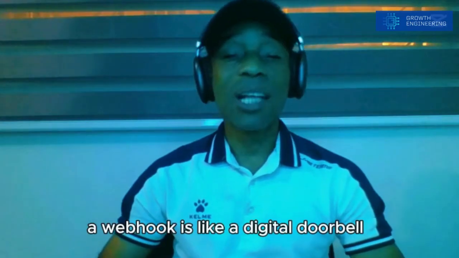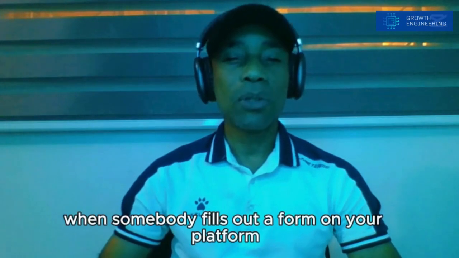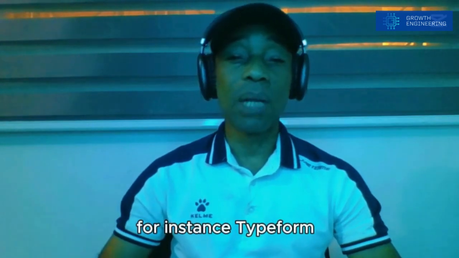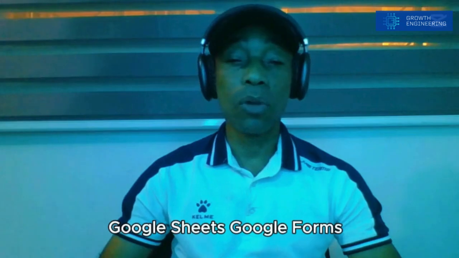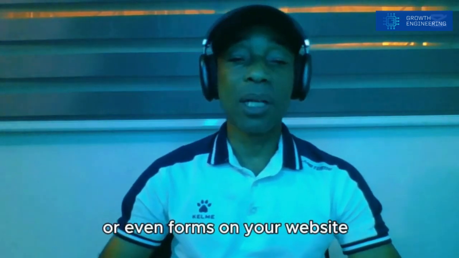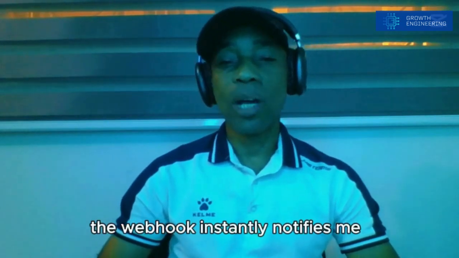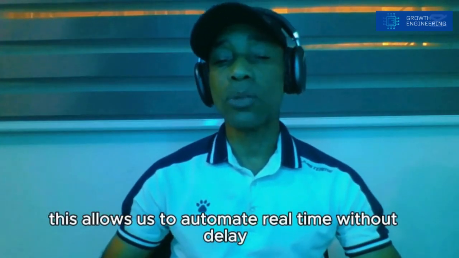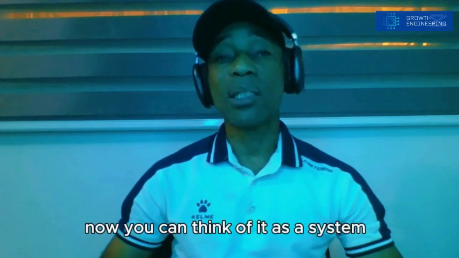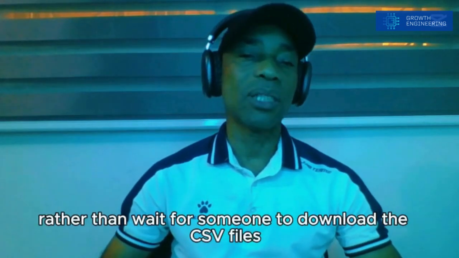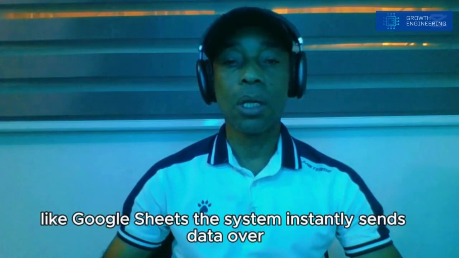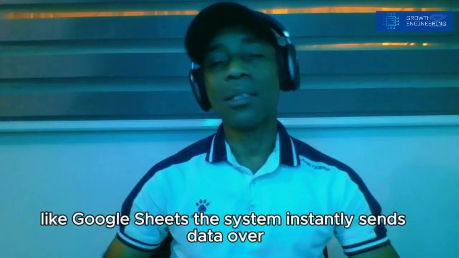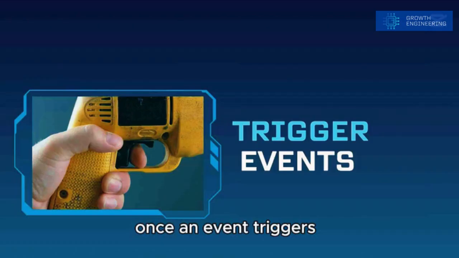A webhook is like a digital doorbell. When somebody fills out a form on a platform, for instance Typeform, Google Sheets, Google Forms, or even forms on your website, the webhook instantly notifies Make and sends the data over. This allows us to automate in real time without delay. Now, you can think of it as a system. Rather than waiting for someone to download CSV files from Google Sheets, the system instantly sends data over once an event triggers.